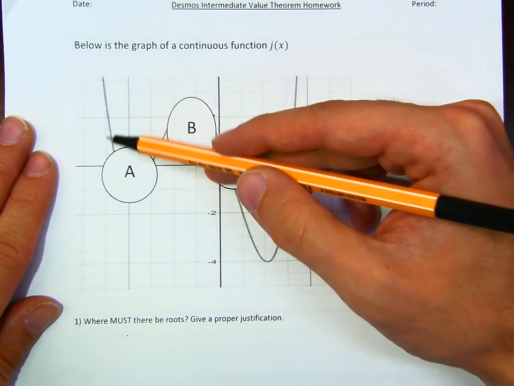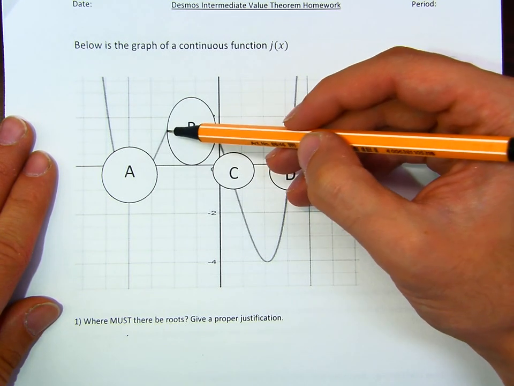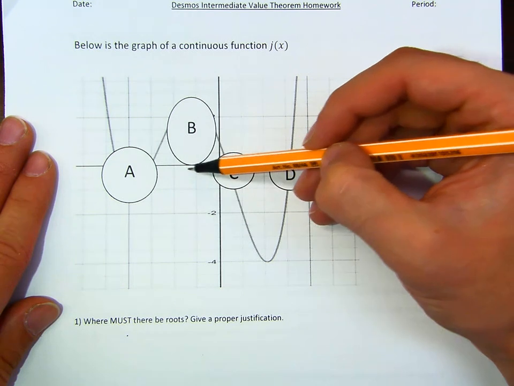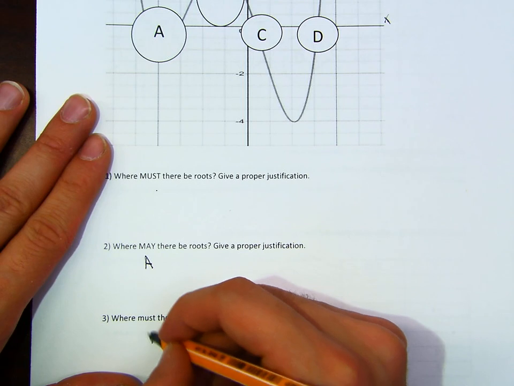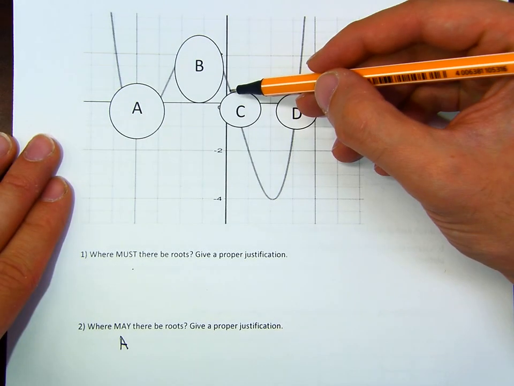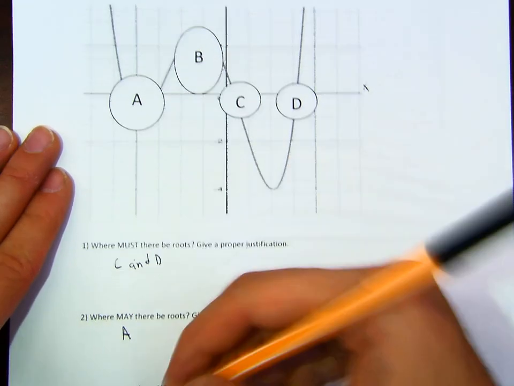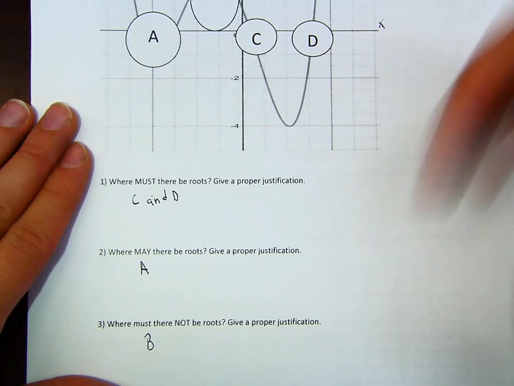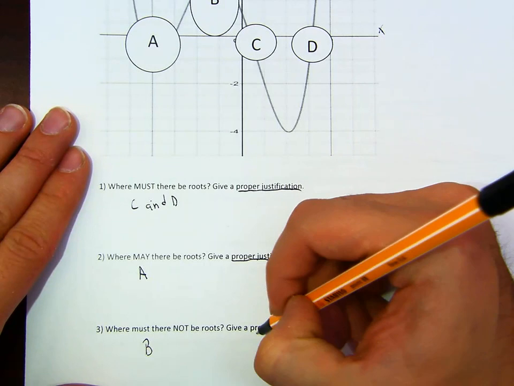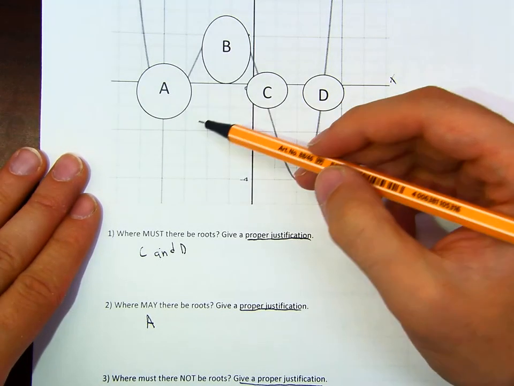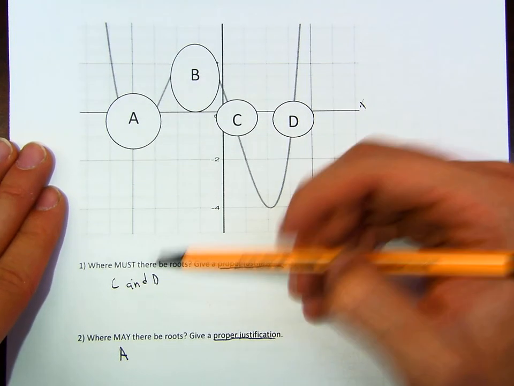B, well, let's take a look at B over here. There's no way there could be a root here, because notice that this line doesn't go under the x-axis. So B cannot be a root. But where must there be a root? There must be a root at C and at D. Now this part wasn't too bad, trying to figure out where there must, may, or must not be roots. The difficult thing is the justification. So how can we properly justify, using algebraic notation, why there must be a root at C and D?